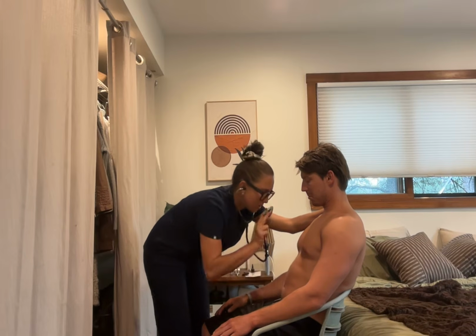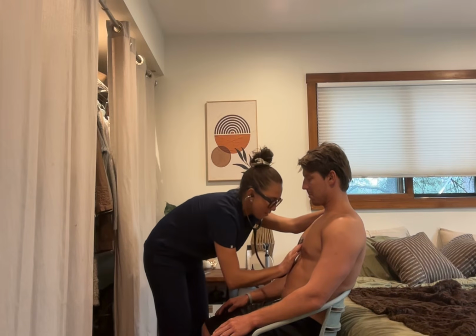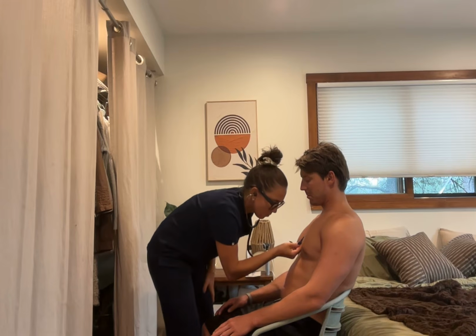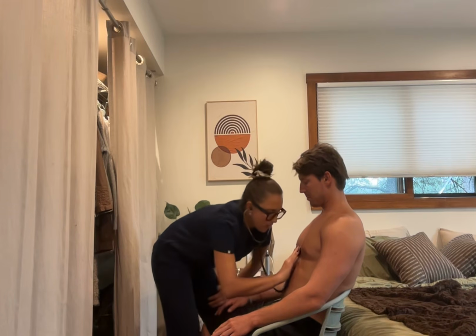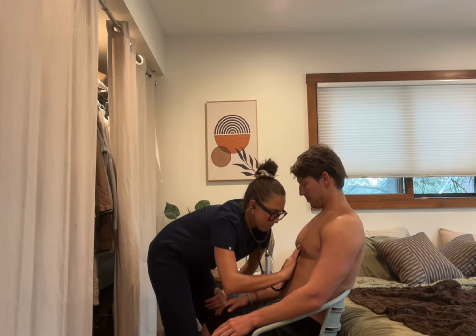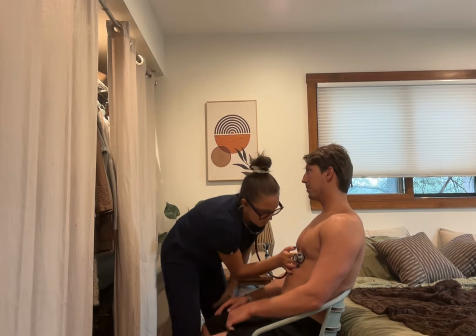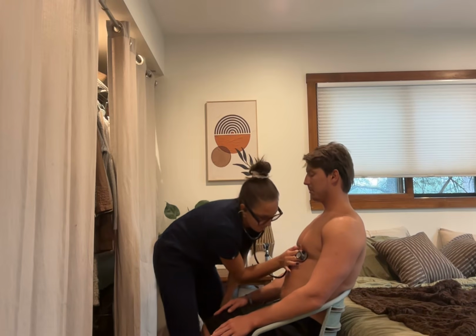Good. And with the pulmonic, I'll use the diaphragm and the bell. Good. Moving down to Erb's point with the diaphragm. Good. Moving down to the tricuspid with the diaphragm and the bell.